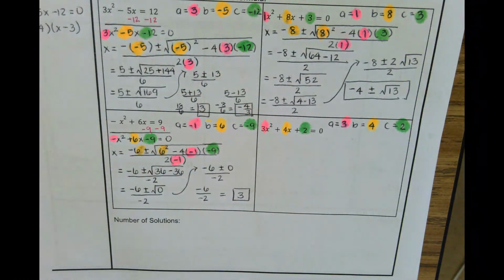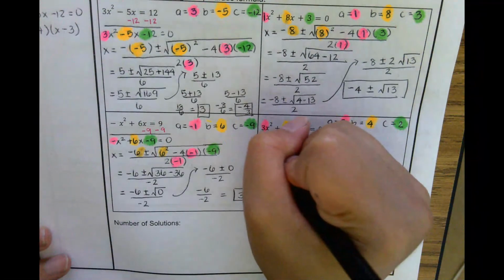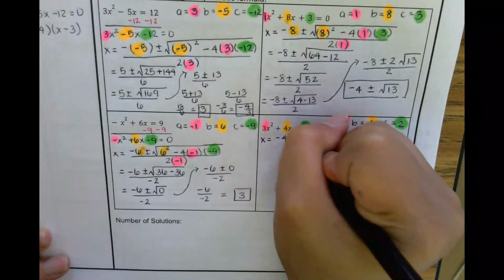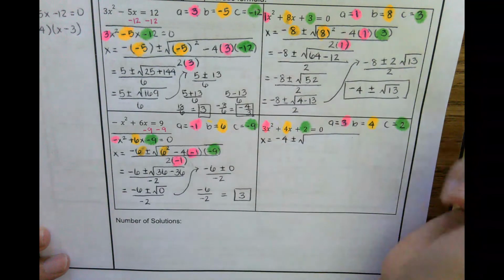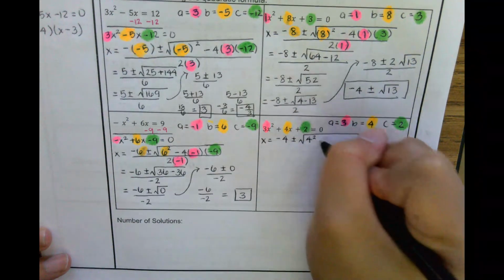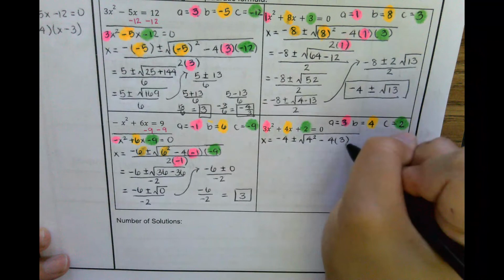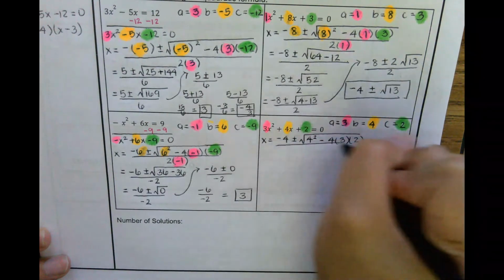Now let's plug in. Okay, so X equals negative B, so negative 4, plus or minus square root B squared, so 4 squared, minus 4 times A, which is 3, times C, which is 2, all over 2 times A.